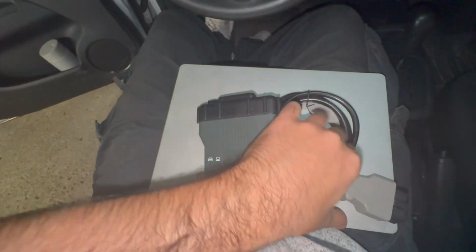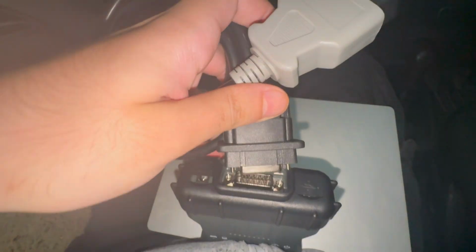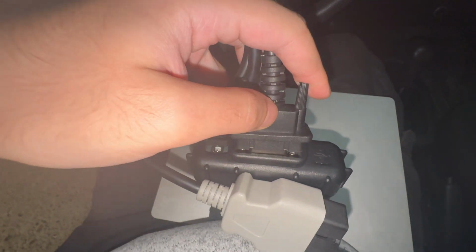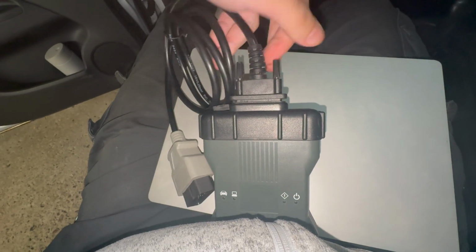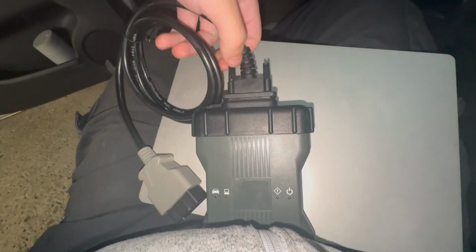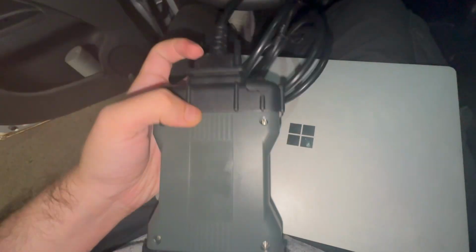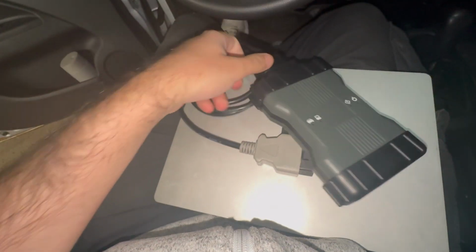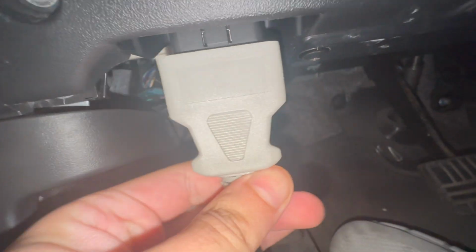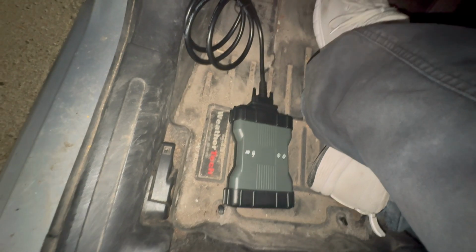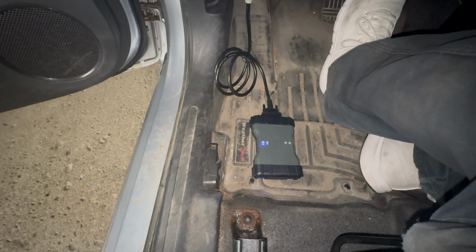There was also a CD with the MUT-3 software in this box. I had to buy a CD reader to use this. I've only ever been able to use this with the wireless VCI connection, so I don't need the USB cable. I'm not sure how to make the USB connection work. After plugging it in, we will start the car.